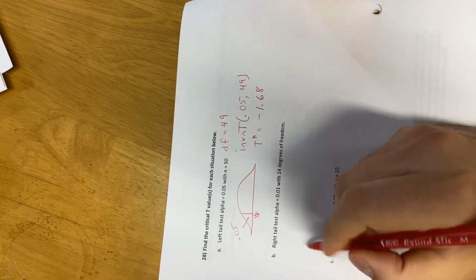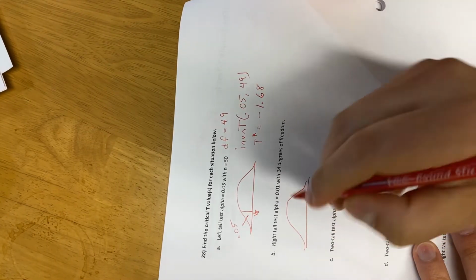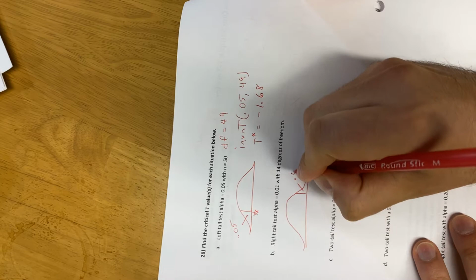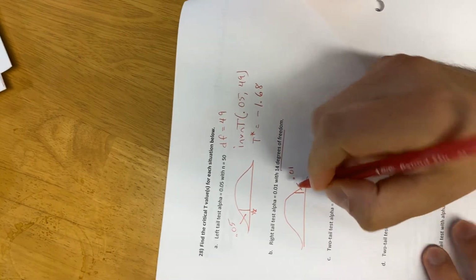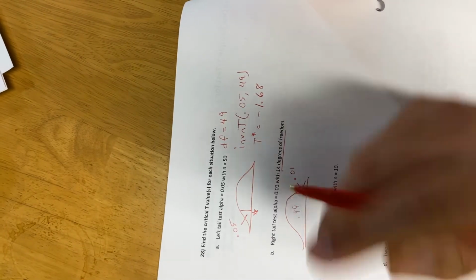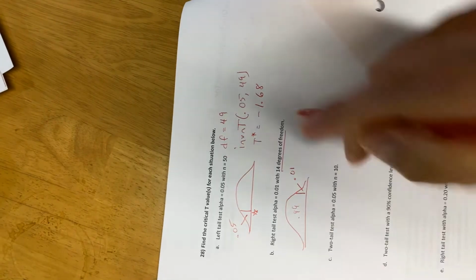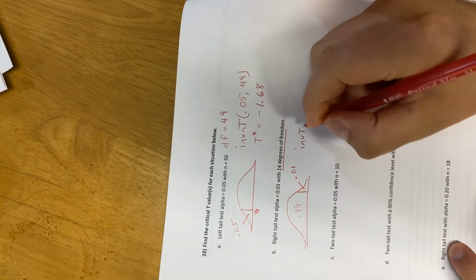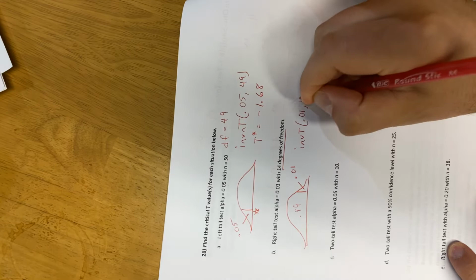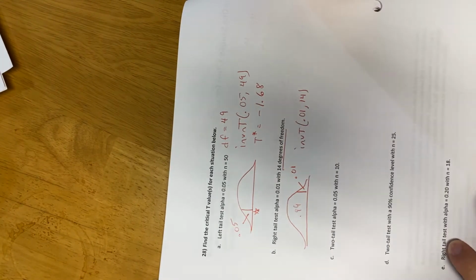Right tail test, alpha is 0.01. So you put that here. It gave us a degrees of freedom. So if that's 0.01, that's 99. So, I mean, you could do inverse t, 0.99 or 0.01, 99, but you just need to make it positive.